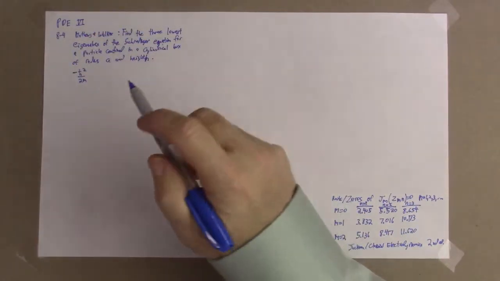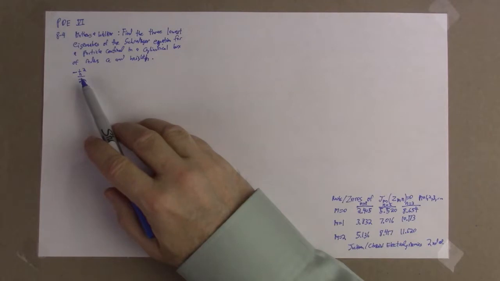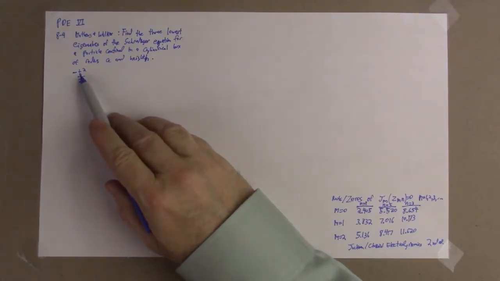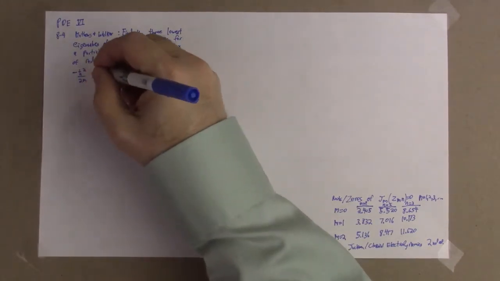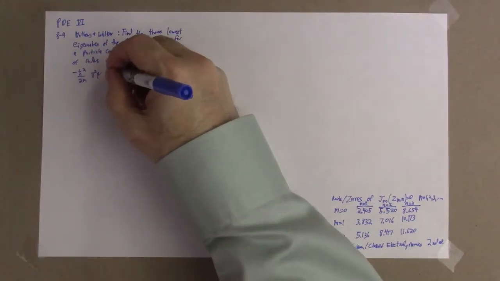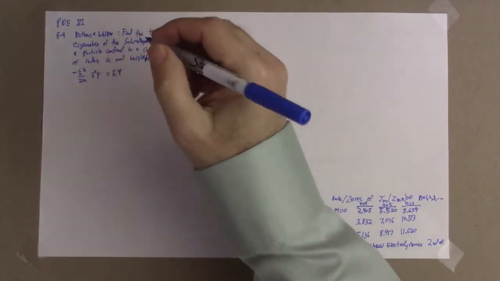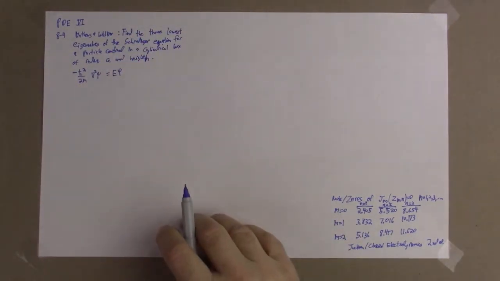For those who aren't physicists, h bar is Planck's constant over 2 pi, and physicists always call it h bar. Del squared psi equals E psi. We're a free particle, so there's no potential.